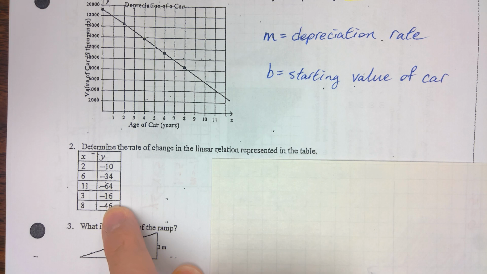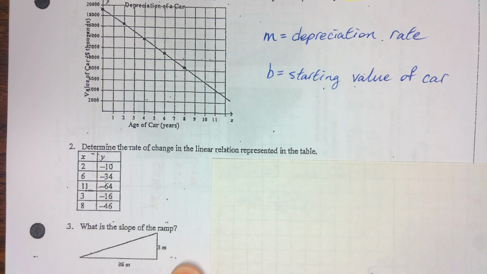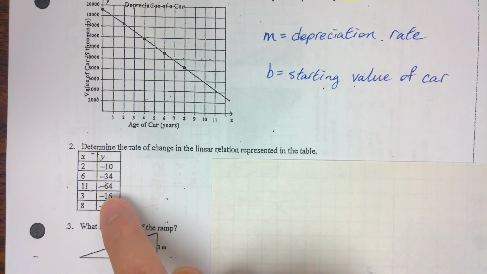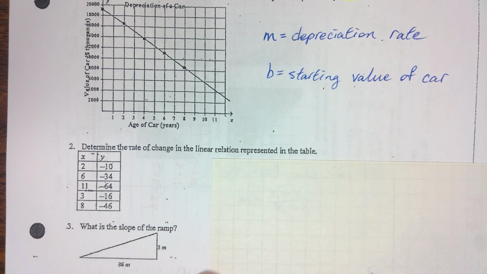Why can't I do first difference? Ethan? Because the data points are not in order. Right, the data points are not in order. Even if I rearrange these and put them in the right order, will it still help though? Because it's like 2, 3, 6, 8, and then 11. So it still doesn't help.